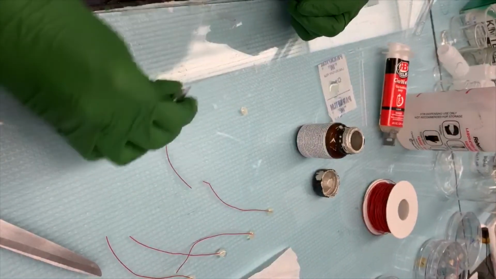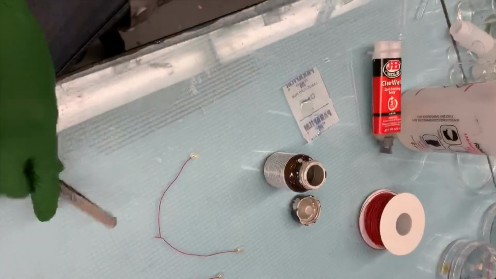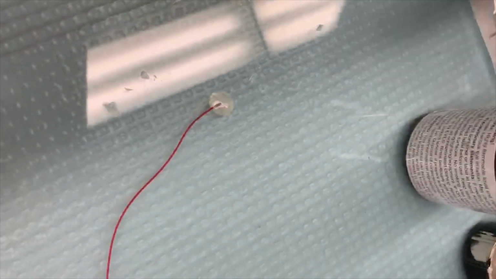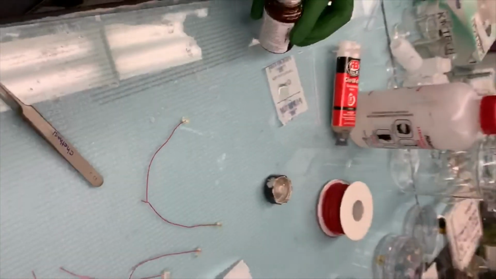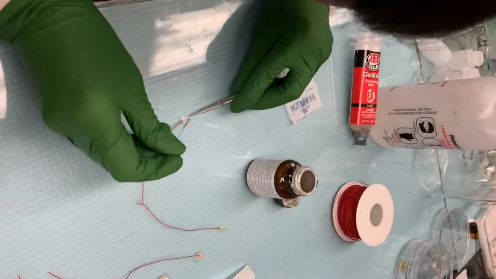And then she's going to take the copper wire and line it up over top of that silver paint and apply a little bit more paint on top of it in order to make sure that there's a good connection between the CNTs and the wire.